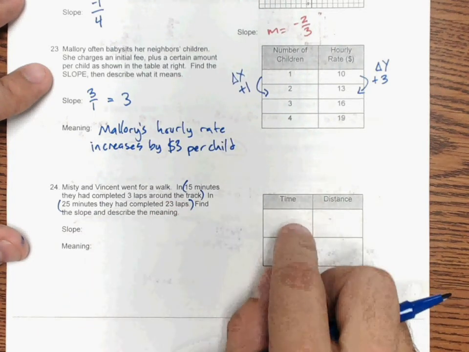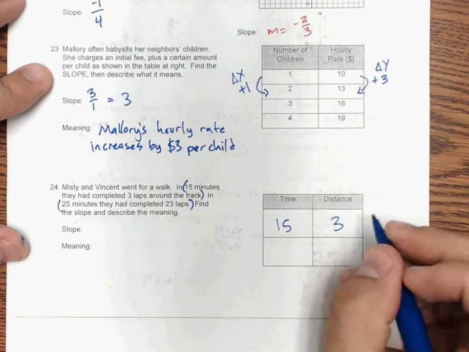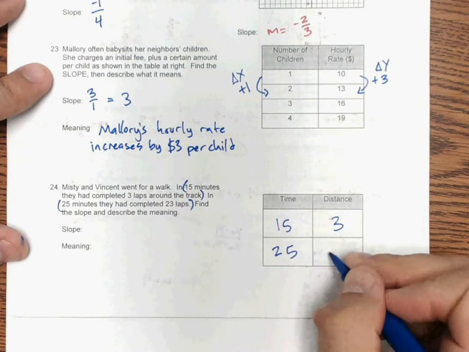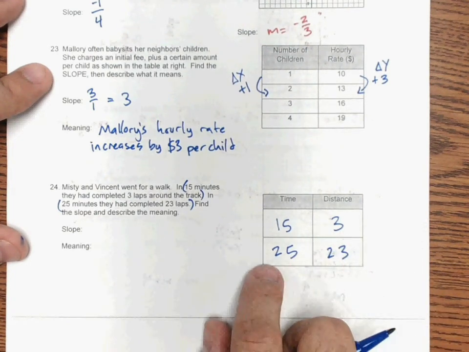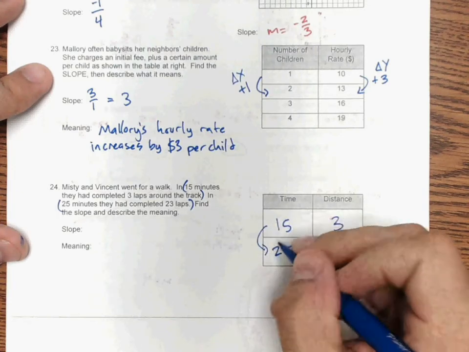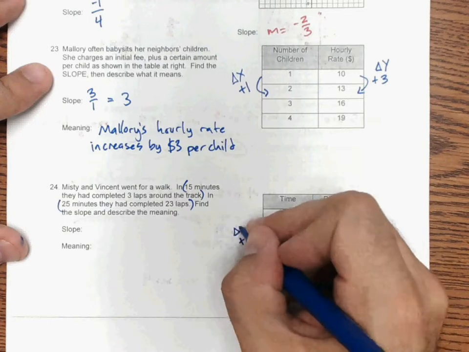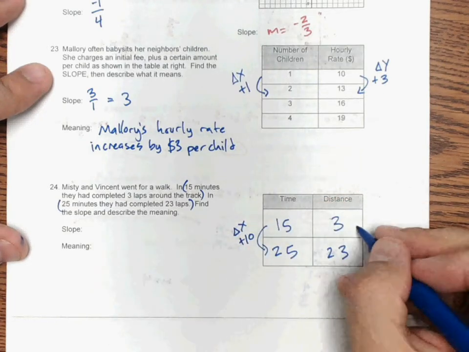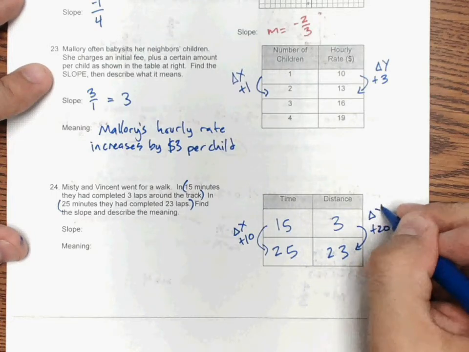So, time, first one is 15. That gives us 3 laps. Next one is 25. That gives us 23 laps. That's a big jump, but I think we can do it. So let's go ahead and find our change. From 15 to 25 is plus 10, and that's going to be my change in x. From 3 to 23 is plus 20. That is my change in y.